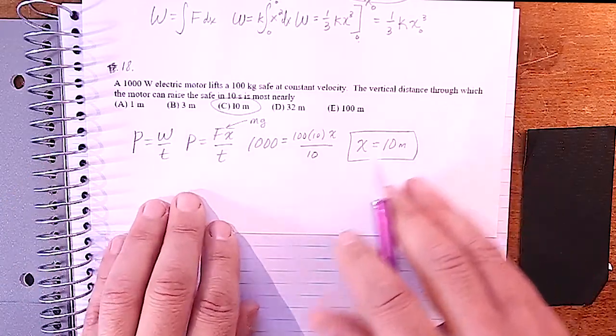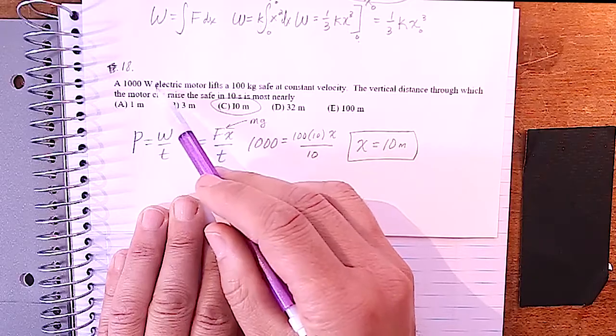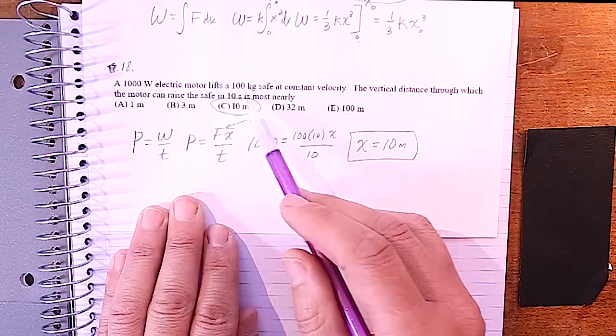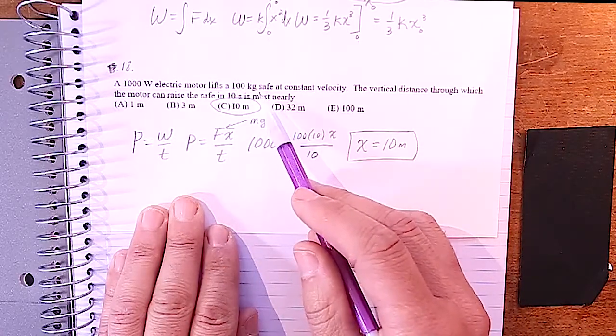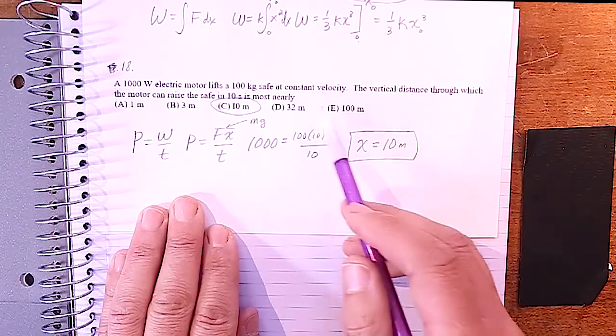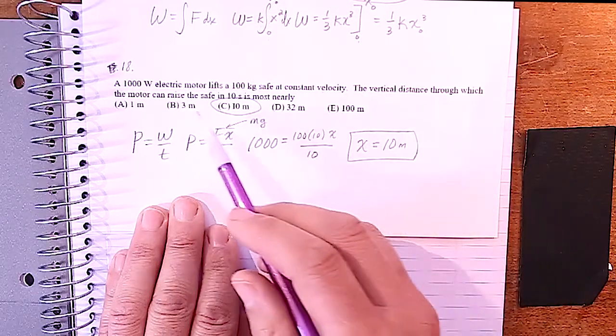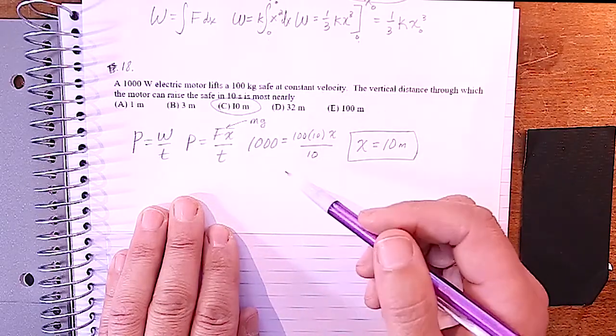And lastly, we have a power problem here. We have 1000 watts, so that's the power. It's lifting this 100 kilogram safe at a constant velocity, so that tells us the work is turning into potential energy. And what's the vertical distance through which it can be lifted in 10 seconds?